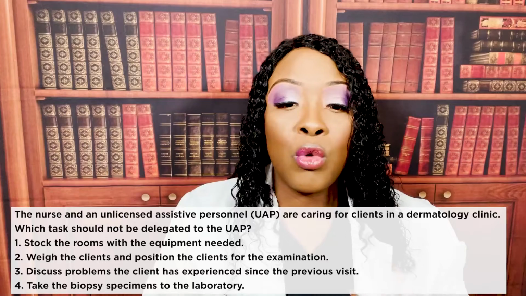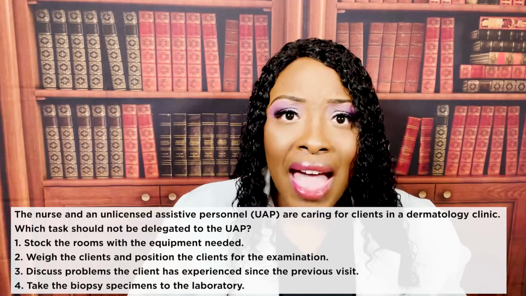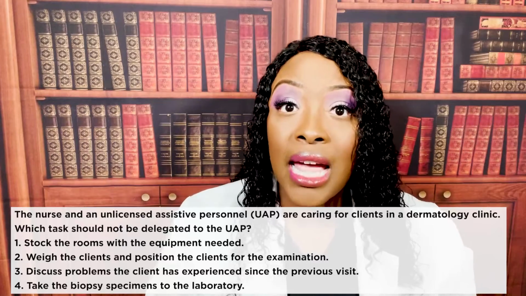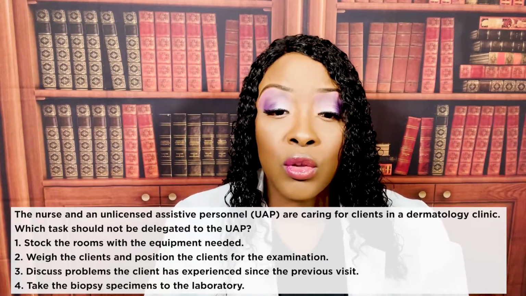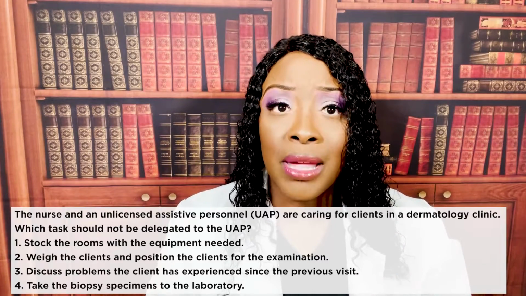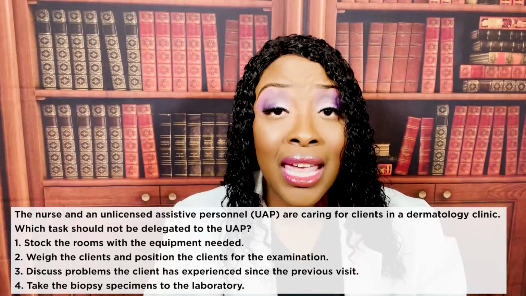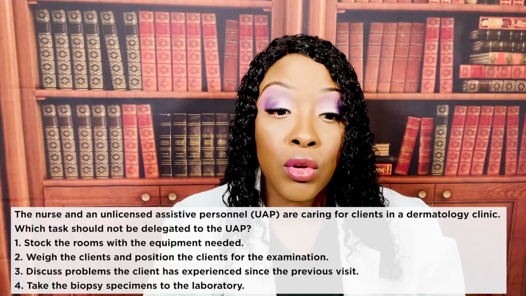So choice number 3, where you're discussing the problems, you're assessing, you're evaluating. That's not something that an unlicensed assistive personnel can do. But the other things they can do, they can stock the rooms with equipment, they can weigh the clients, and they can bring biopsy specimens to the laboratory. But what they cannot do is assess, evaluate, or teach. Okay, so the correct answer will be number 3.